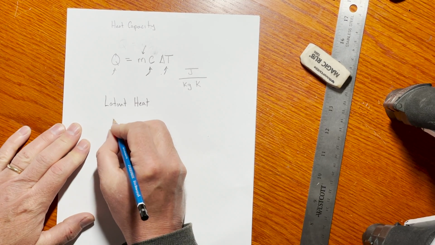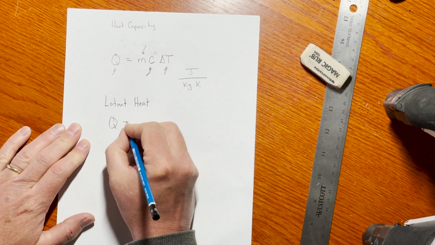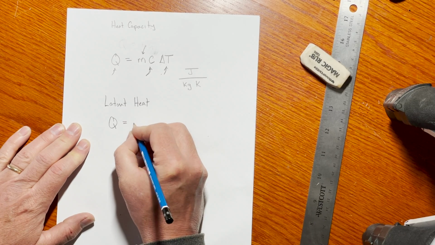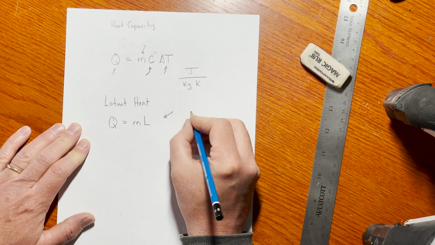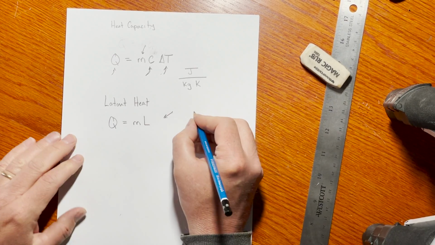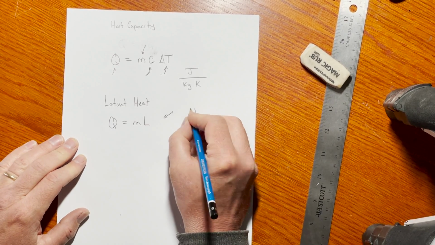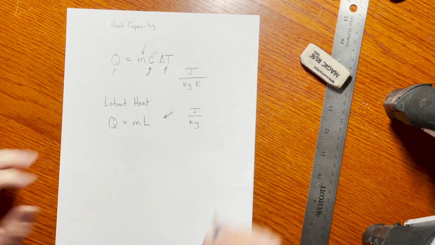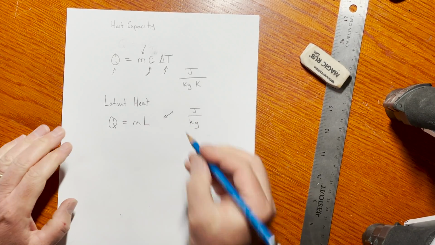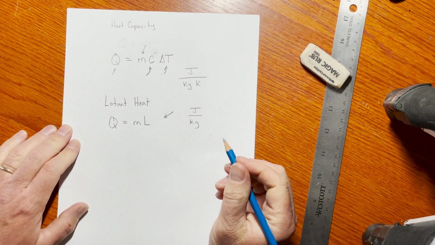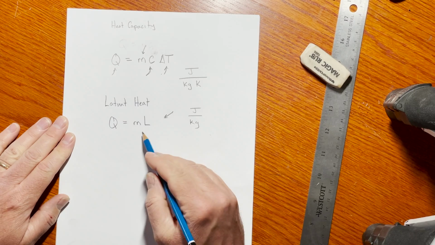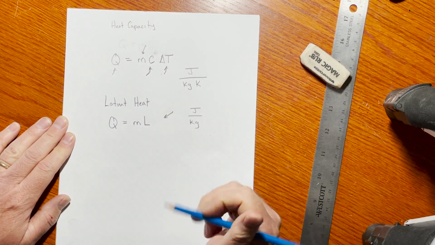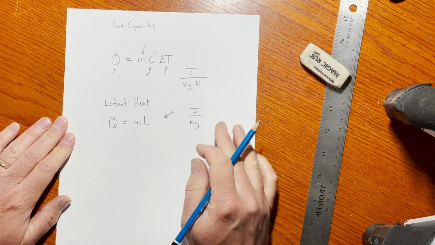The latent heat is the amount of energy required to initiate that phase change. So we can write that down as the amount of energy that you need to put in is proportional to the mass of the object times the latent heat. And the latent heat is going to have units of joules per kilogram. You notice that it's independent of temperature because the temperature of the object isn't changing while you add the heat in. All the heat energy is going into the phase change.